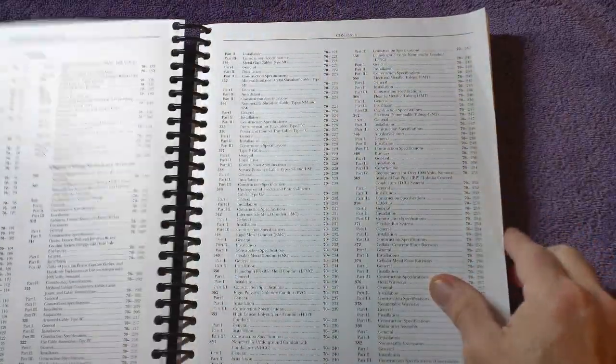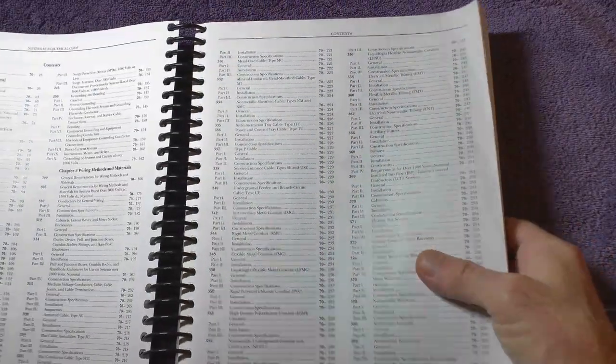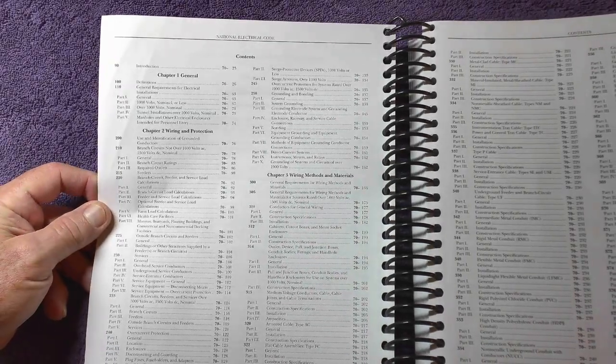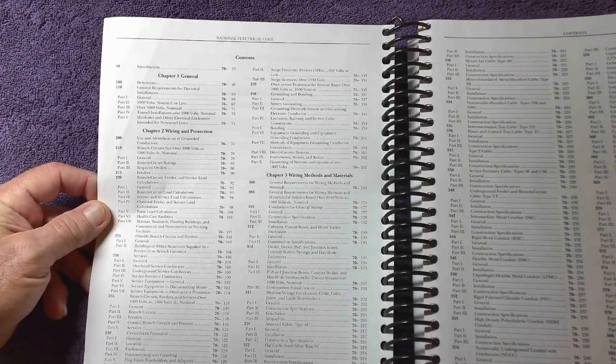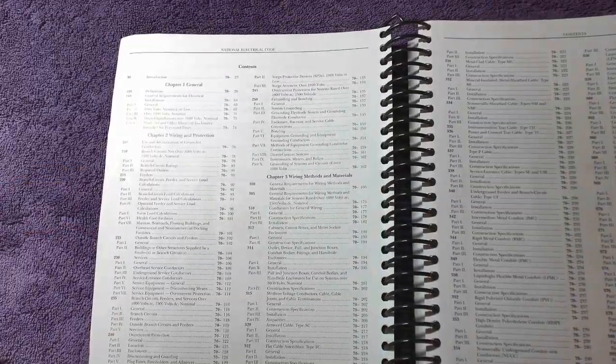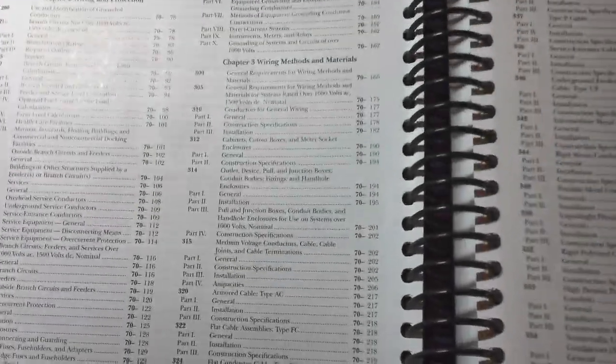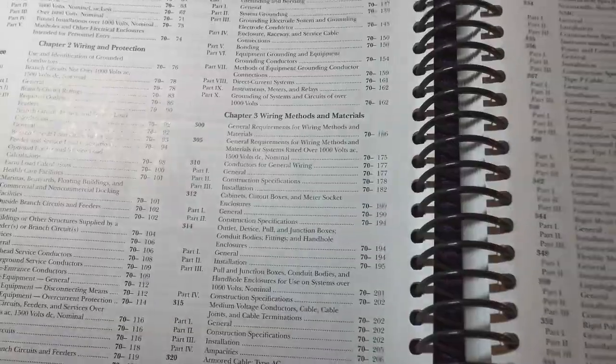So the first thing we need to be familiar with is the table of contents. This shows us the layout of the code. And I'm probably going to make a lot of mistakes here. I'm going to have to fix them in editing, but let's take a look here.